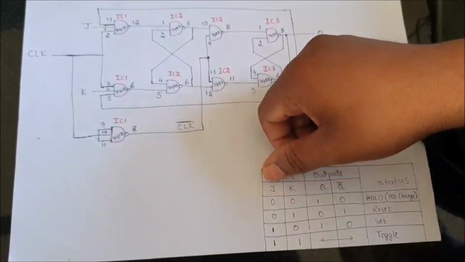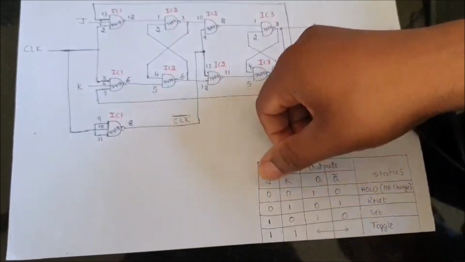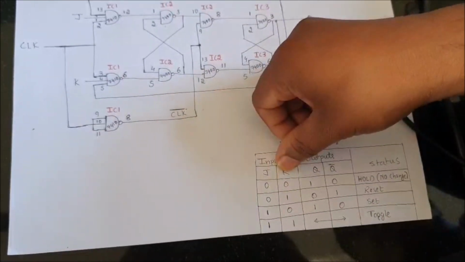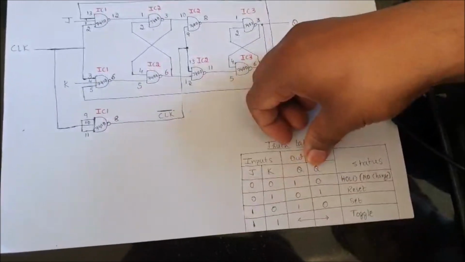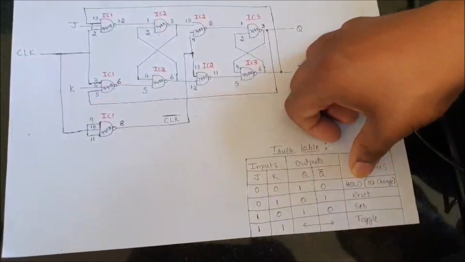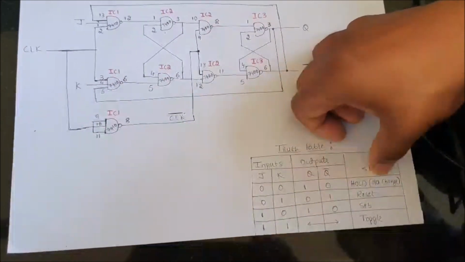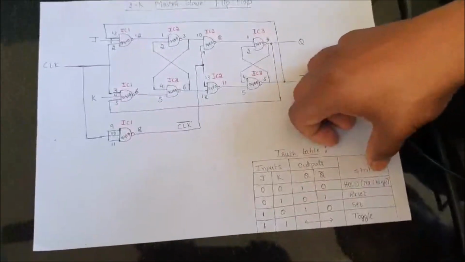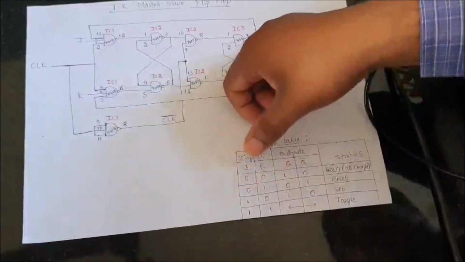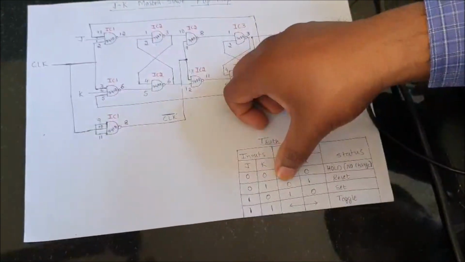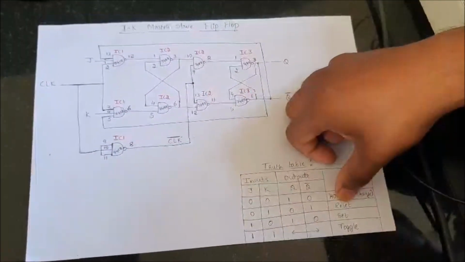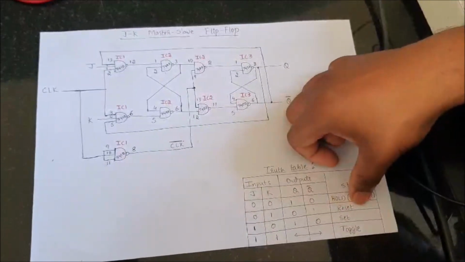In the first input combination, J is equal to 0 and K is equal to 0. If I give J equal to 0, K equal to 0, then the output will be Q is equal to 1 and Q bar is equal to 1. And the status of that input combination is hold state, which means that there will be no changes in the output. Next, moving on to the second input combination, when J is equal to 0 and K is equal to 1, Q is equal to 0 and Q bar is equal to 1, and the status of the JK master slave flip flop will be in reset mode.